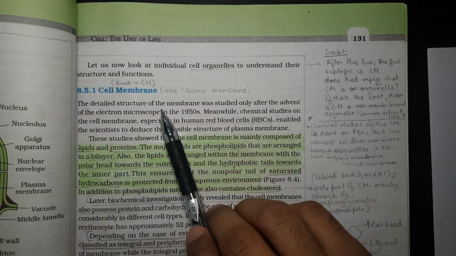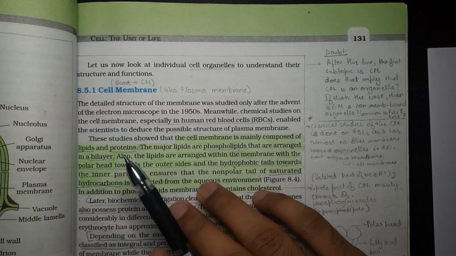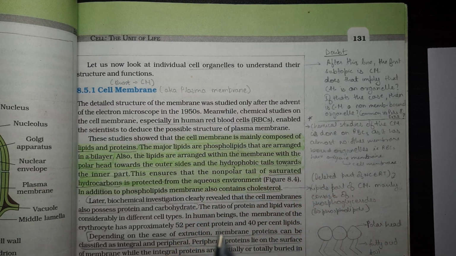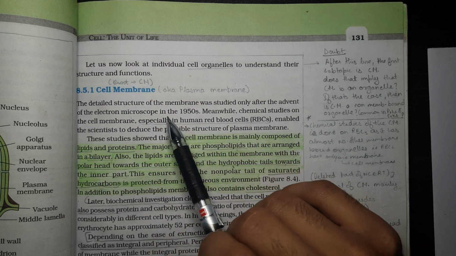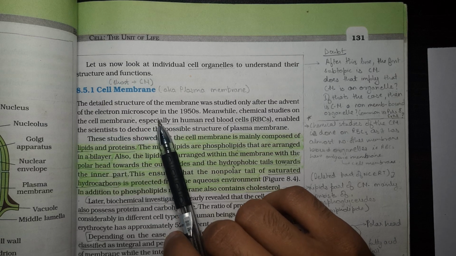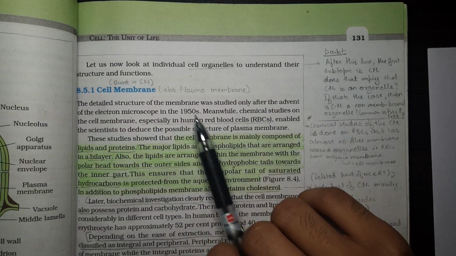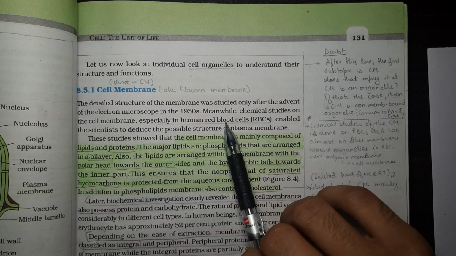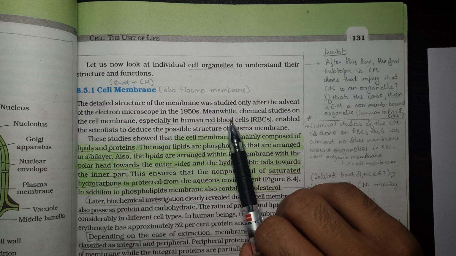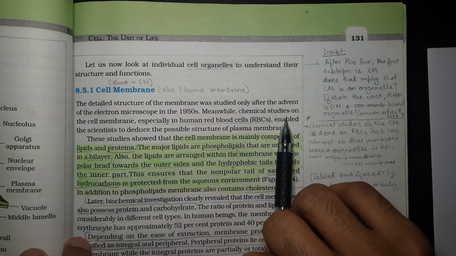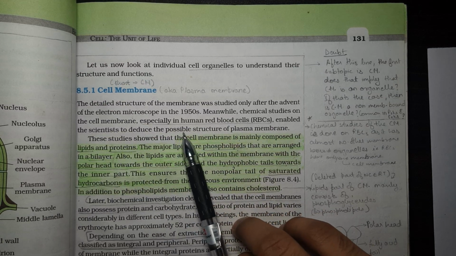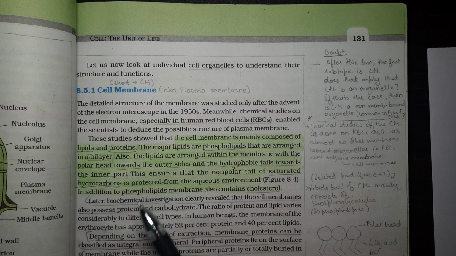So the detailed structure of the membrane was studied only after the advent of the electron microscope in the 1950s. To look at the structure of the cell membrane, they would have needed a very powerful microscope. Meanwhile, before the discovery of the electron microscope, chemical studies on the cell, especially in human red blood cells, enabled the scientists to deduce the possible structure of plasma membrane.